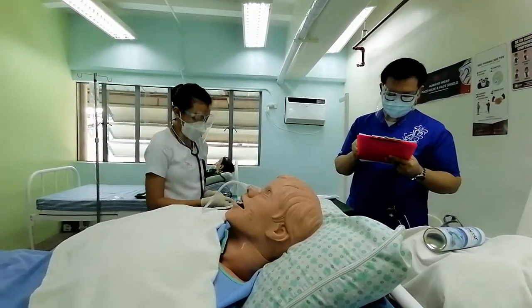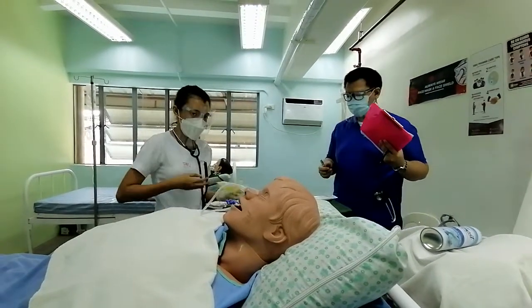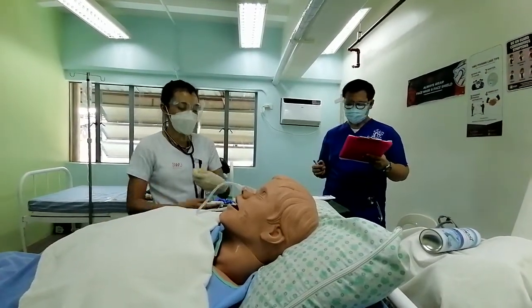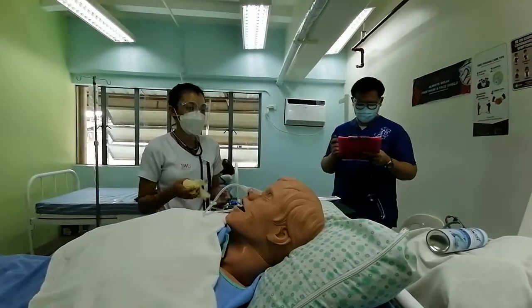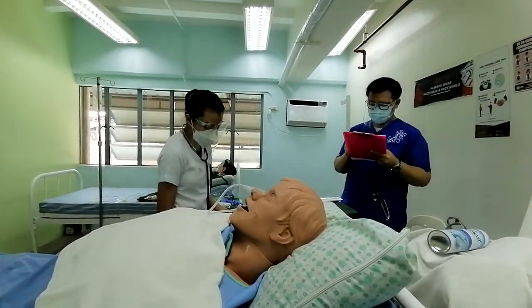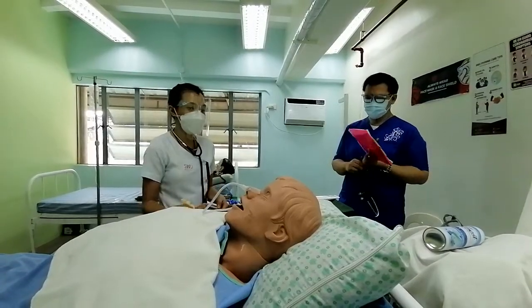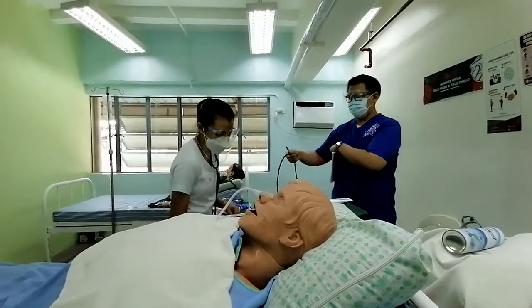This is in order to prevent cross-contamination, and then position the patient in a comfortable position, since we all know that NGT insertion is very uncomfortable, and then we provide proper documentation. The purpose of this is that this is a confirmation that we have provided the procedure to the patient, and it serves as a protection for the patient and the health provider.